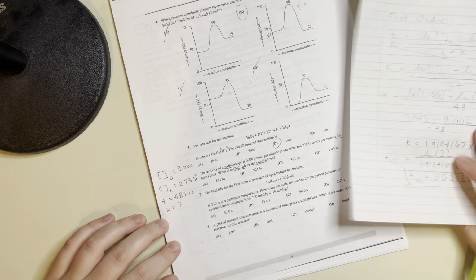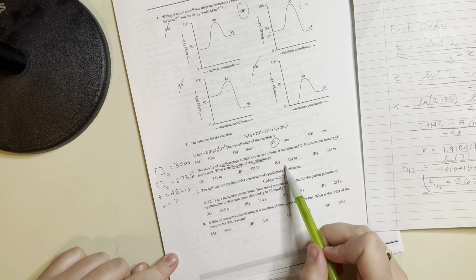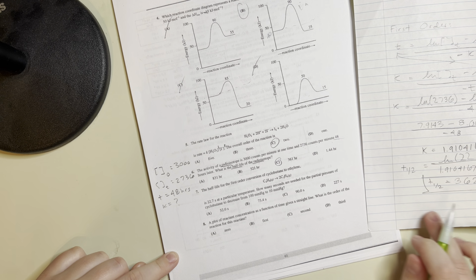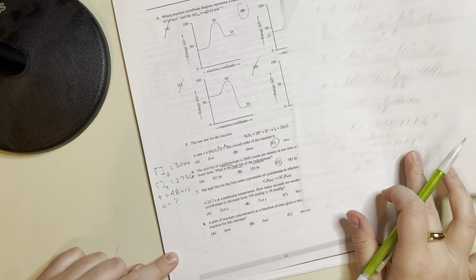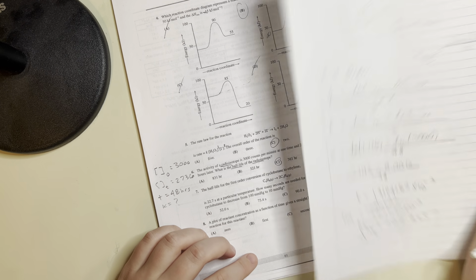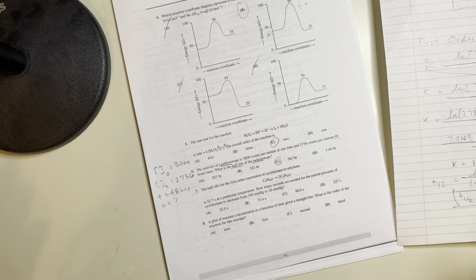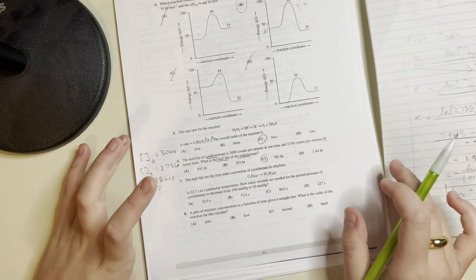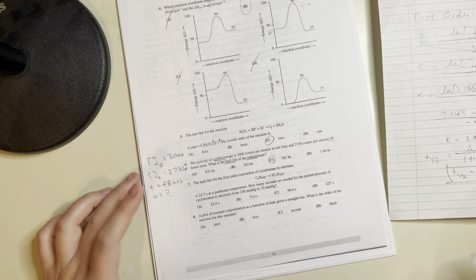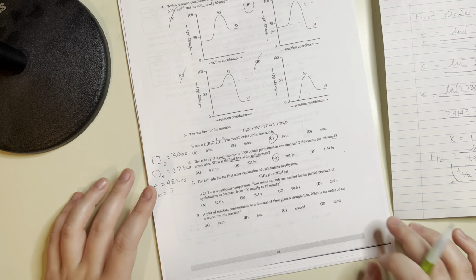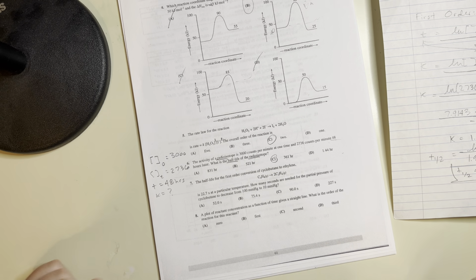Because on our ACS, the closest answer is C, which is the correct answer. We got 363, and the answer is 361 here. I don't know what I did wrong. Let me know. But it worked, right? And we're so close. I'm sure I kind of did it right. Makes sense. Okay, moving on.